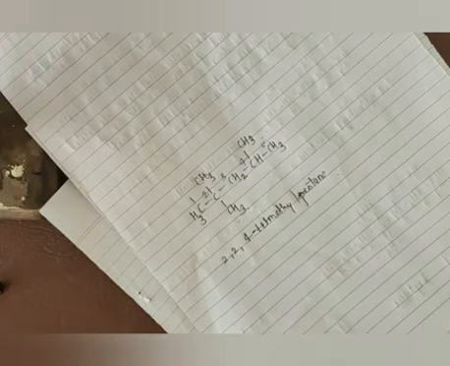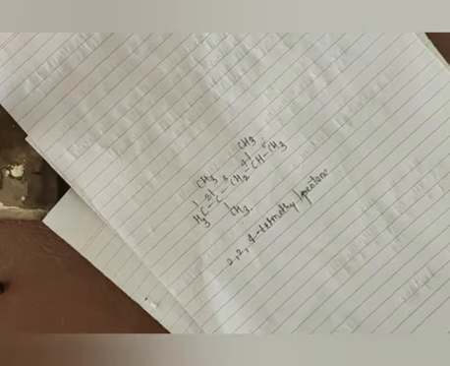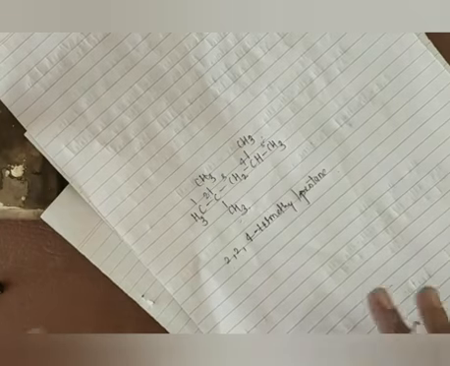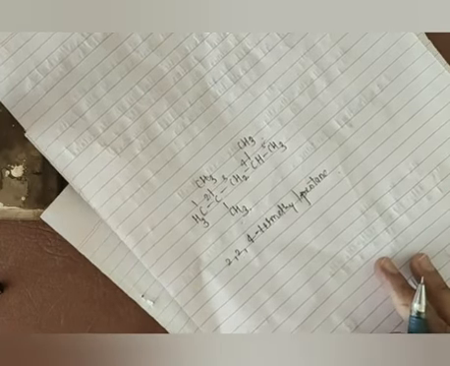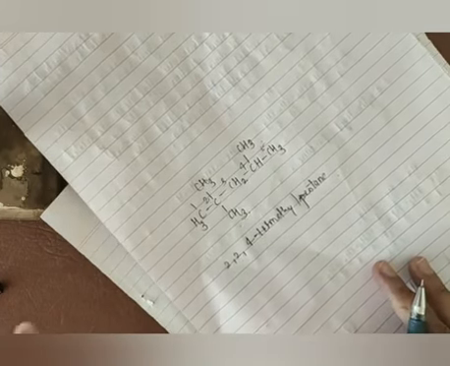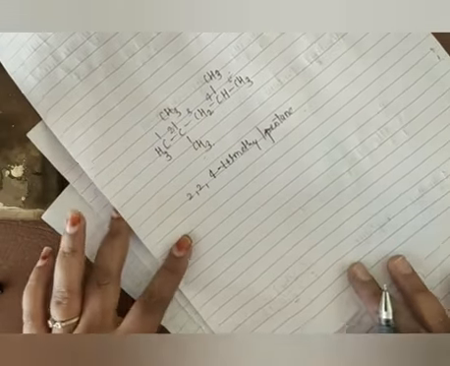Like this, there are a total of 6 rules, and in today's class I completed 3 rules. If you have any doubts about these rules, you have to ask me. For homework, I will give one example here.